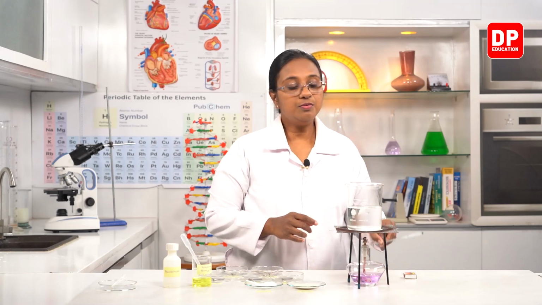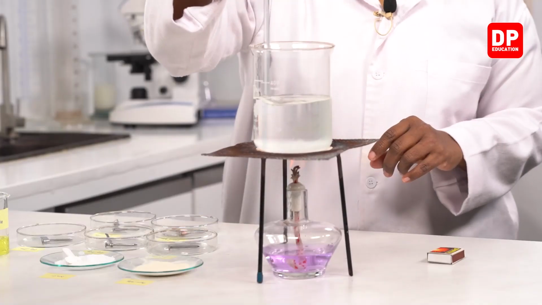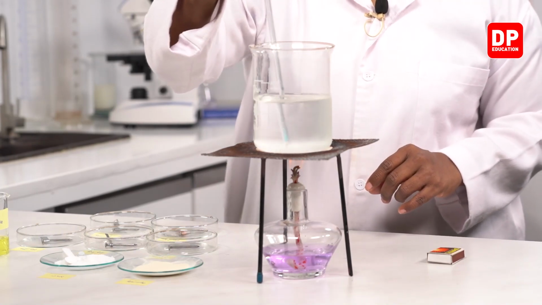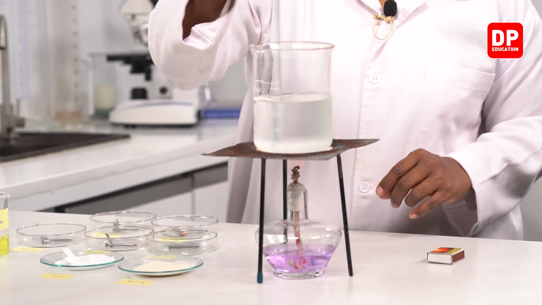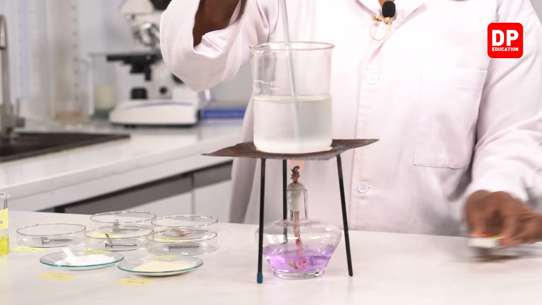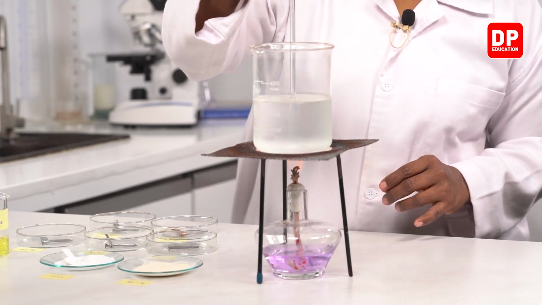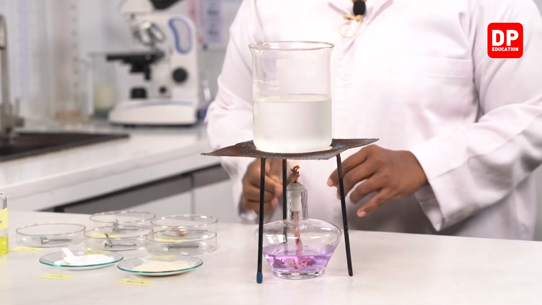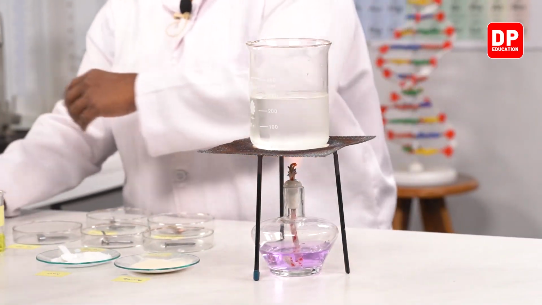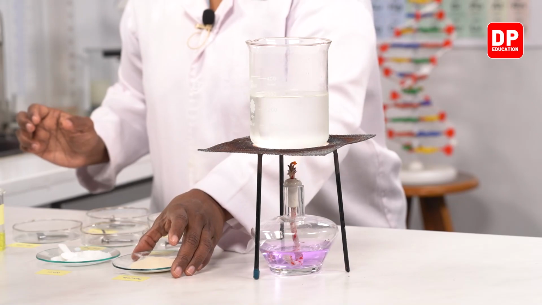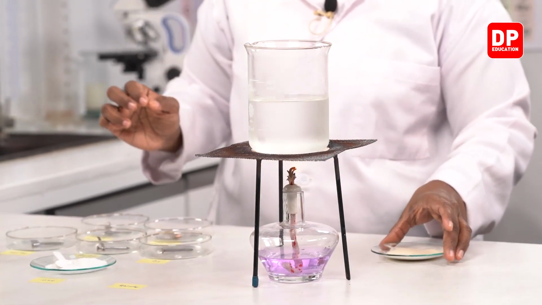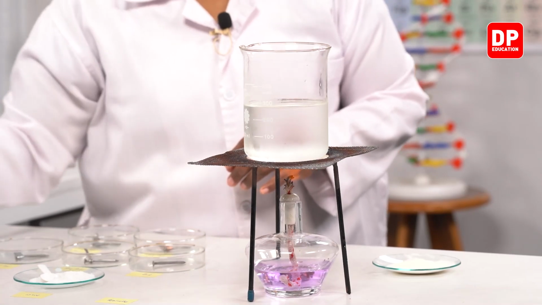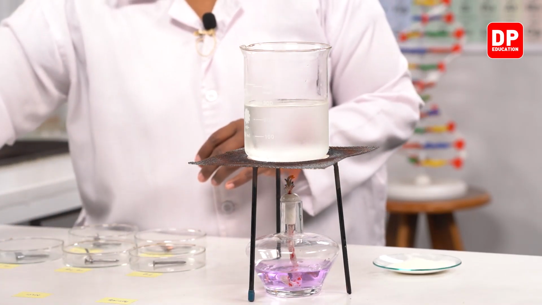Right. Now we need to mix it so that these substances dissolve well, and also bring it to boiling point. Need to allow it to boil. Until it boils, I'll keep all these to a side.